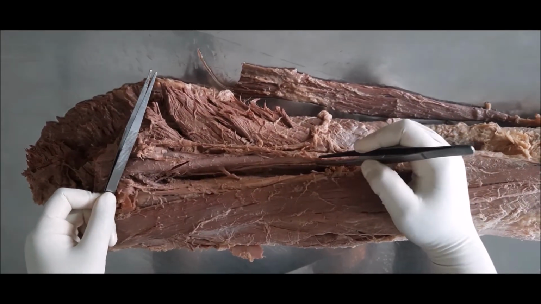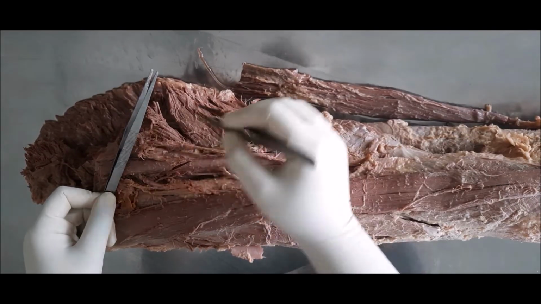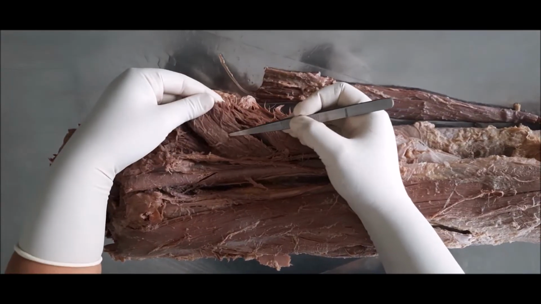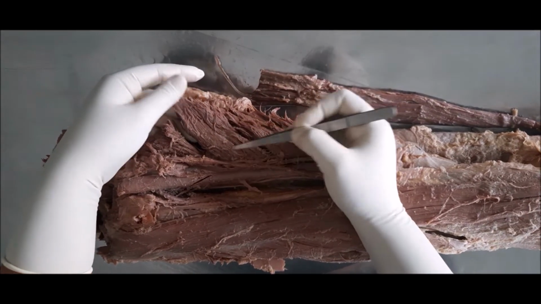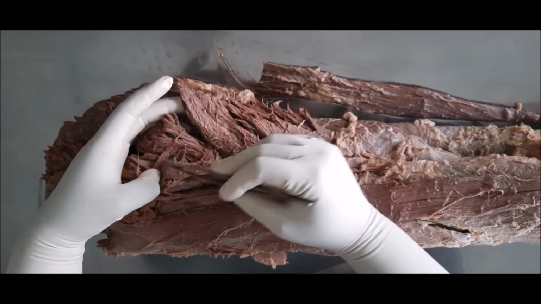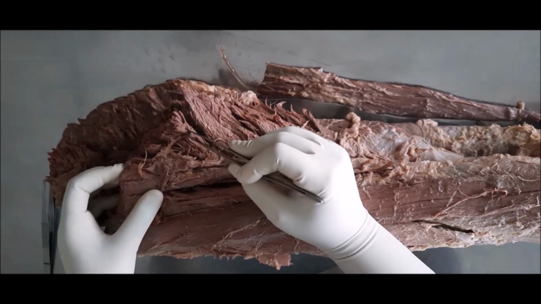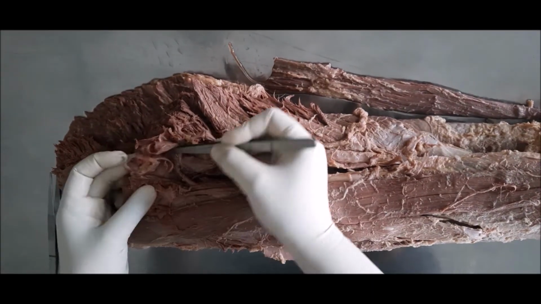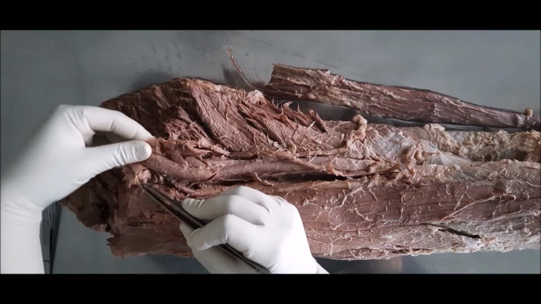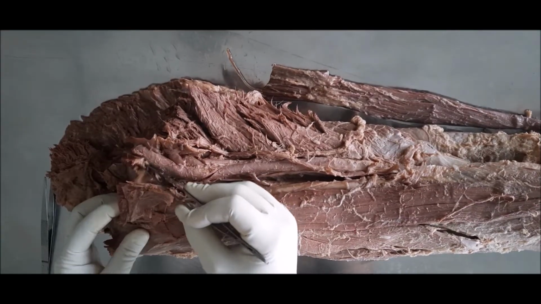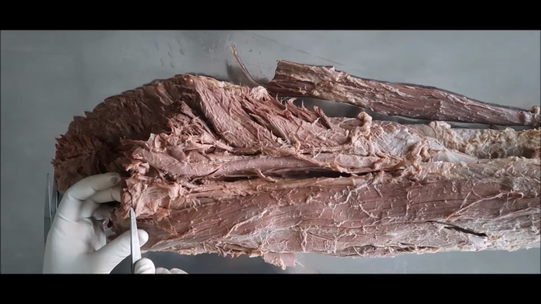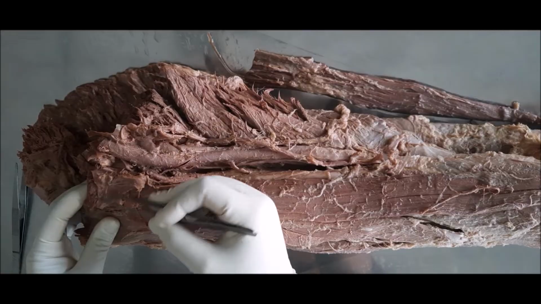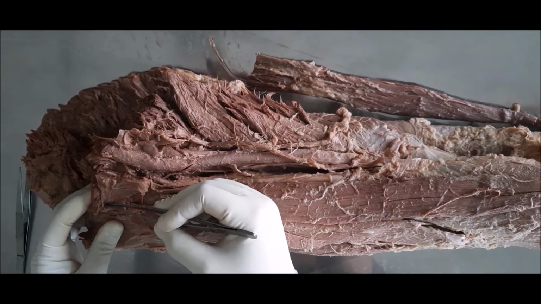Now you can see the apex is directed downward and the base is above. The floor of this triangle, from medial to lateral, is formed by the adductor longus, a muscle of the medial compartment. Next to it you can see the pectineus. Just lateral to it is the psoas major muscle, and just lateral to it is the iliacus muscle. Together, the iliacus and psoas major are called the iliopsoas muscle.